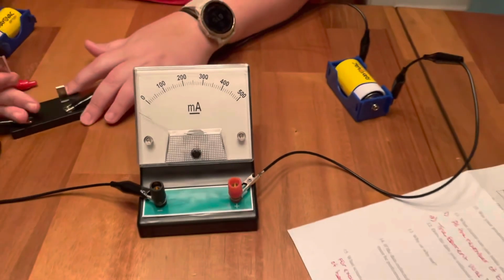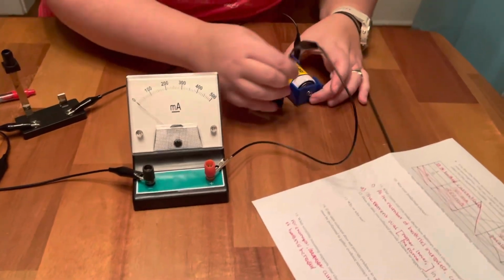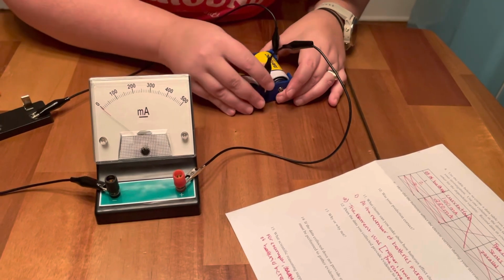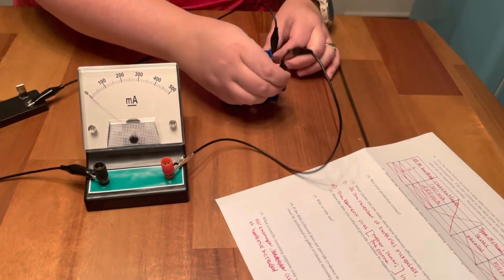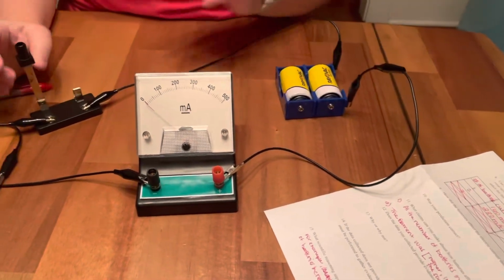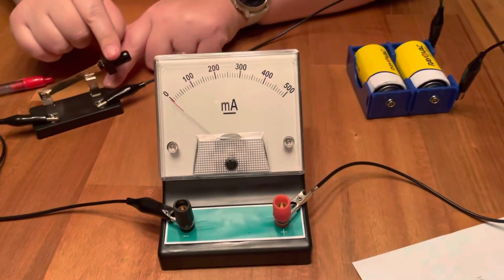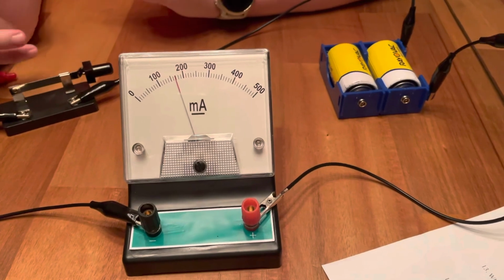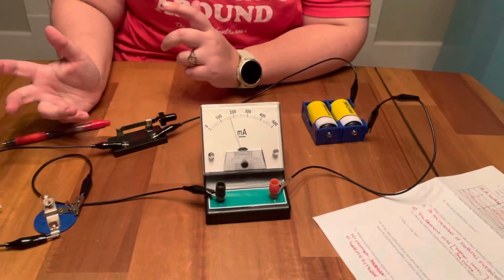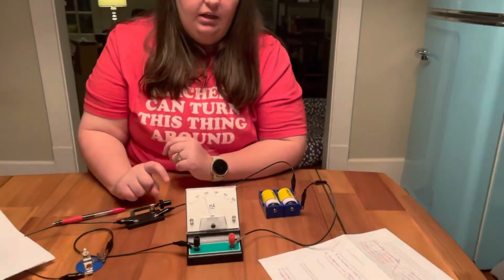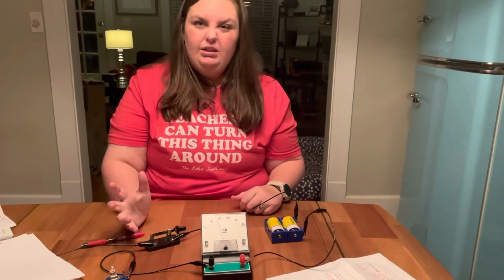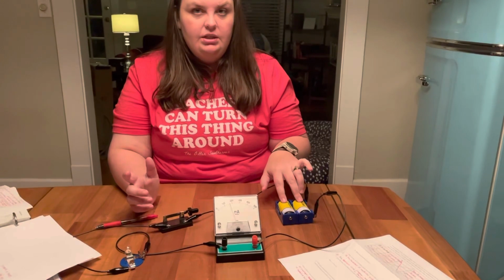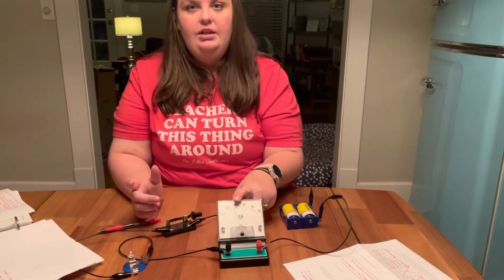So I'm going to open the circuit and then put these in parallel, put this back up, and again, when I close the circuit, it should be about 150. It's 160. And again, that 100th of an amp is not significant enough to be a big difference. So one battery versus two batteries in parallel, the current's going to stay the same.